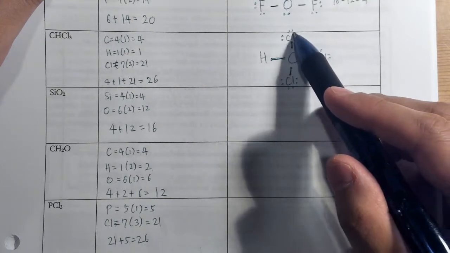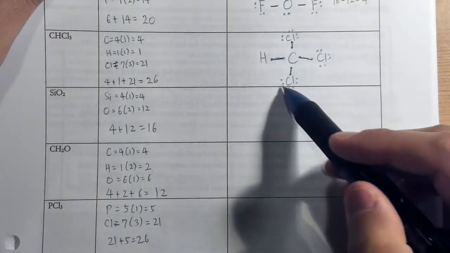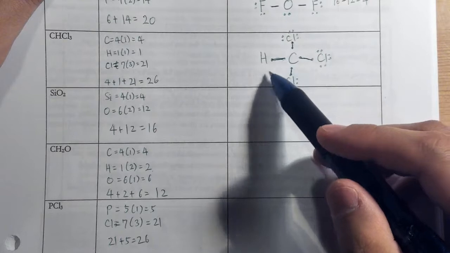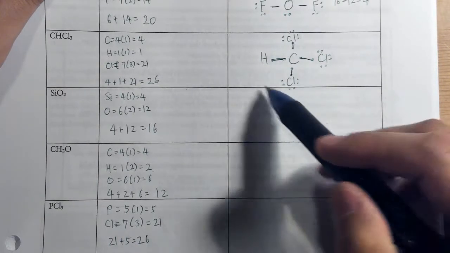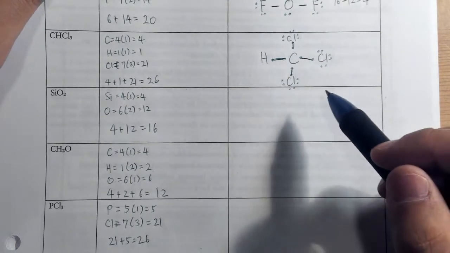Chlorine has 1, 2, 3, 4, 5, 6, 7, 8. So there's 8, 8, 8. And then remember that the most valence electrons a hydrogen can have is 2. So there's 2. So this is the actual structure that needs to be drawn for this compound, right?